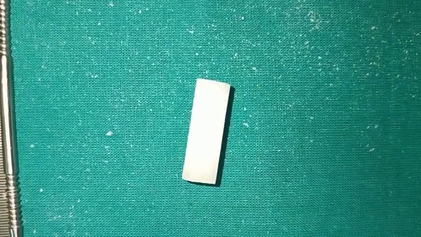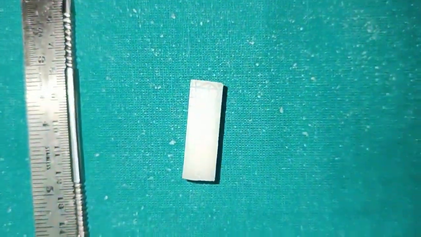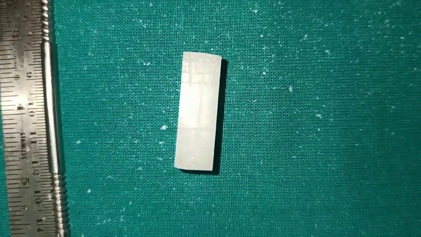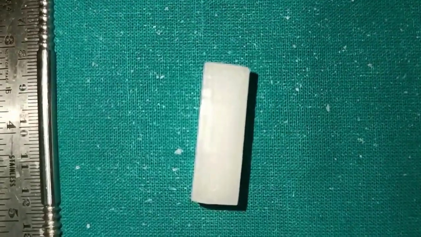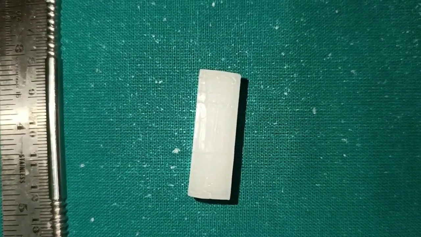So today we are going to see the maxillary first premolar carving. All the initial steps that we saw in the previous videos, that is the carving of a central incisor as well as the canine, we have done all these things. You can brush up on all those things in my previous videos. We'll directly start with the carving.